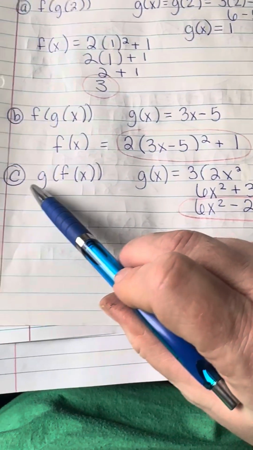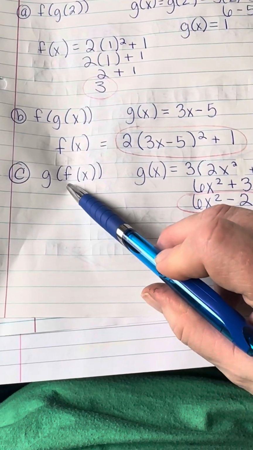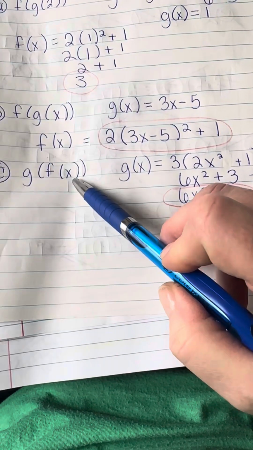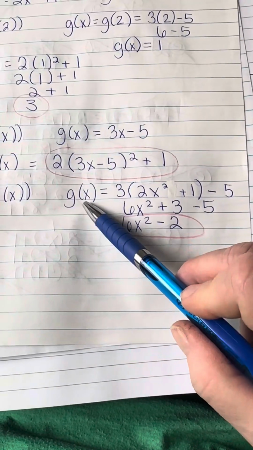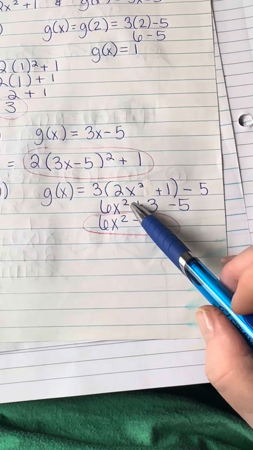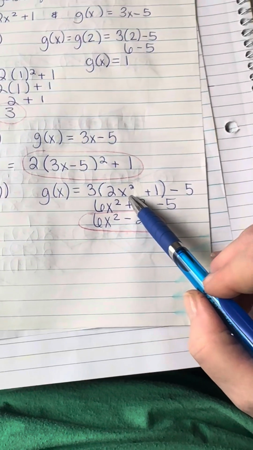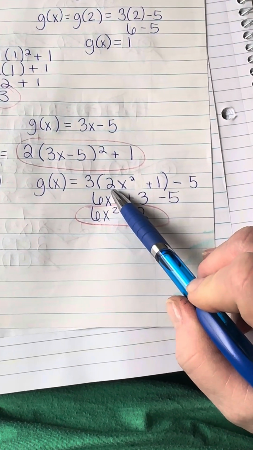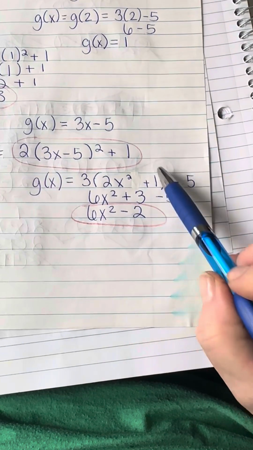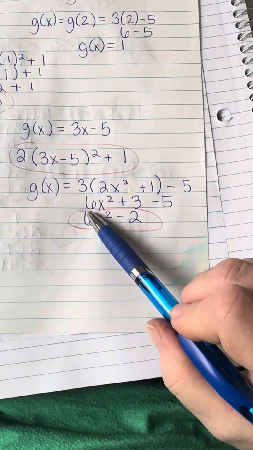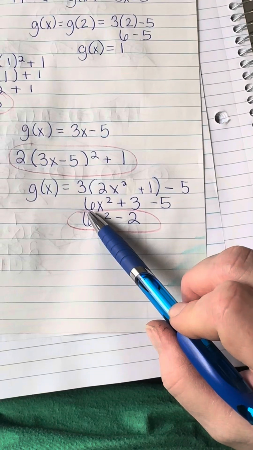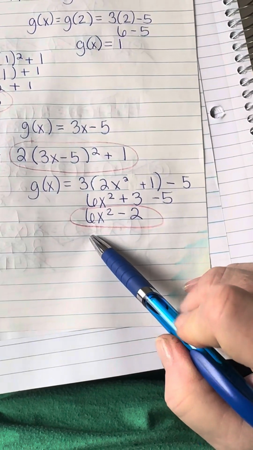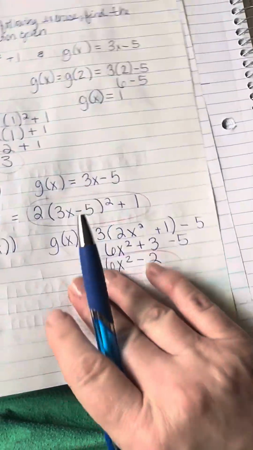So that's your answer. Letter C, we've got the function of x times G, the function of those 2. So getting it first down to the G of X and plugging that in right into there. So 3 times the inside, 2x squared plus 1, minus 5, and that goes down to 6x squared plus 3 minus 5, so we have 6x squared minus 2 as our answer.